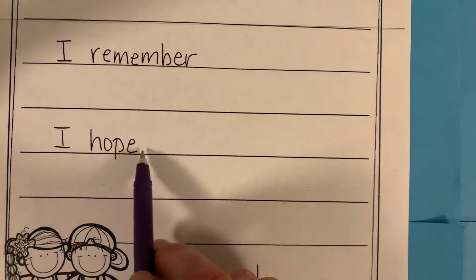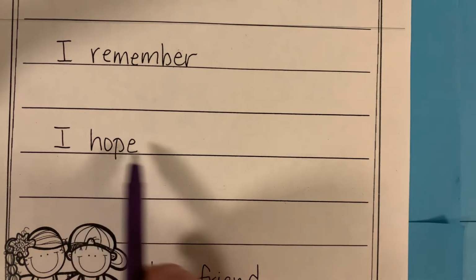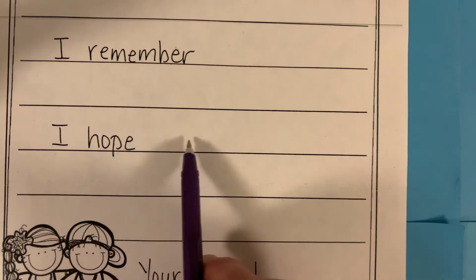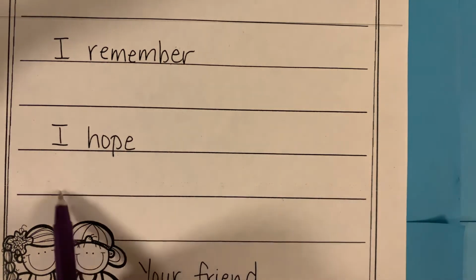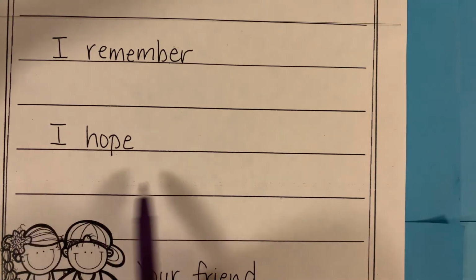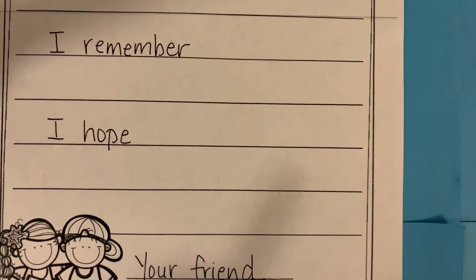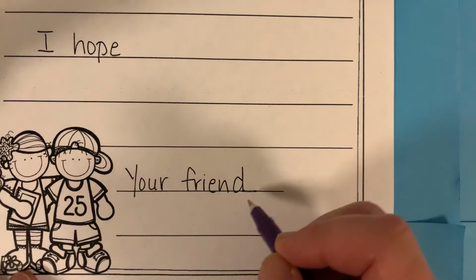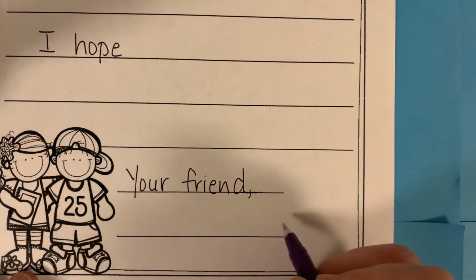At this sentence, you'll say, I hope, and you can wish something for him, something you hope for his future. I hope you have a nice summer this year, period. Or I hope we are in the same class again next year, period, or something like that. Then you're going to sign your friend and add a comma and write your name there.